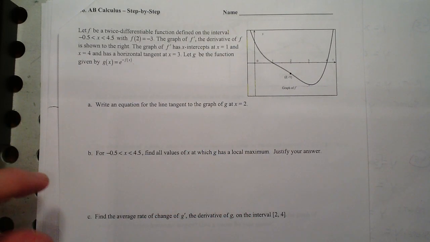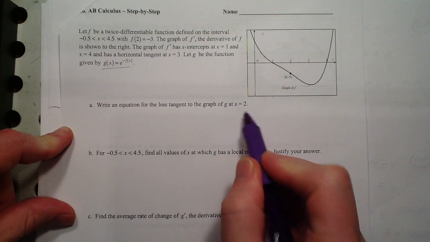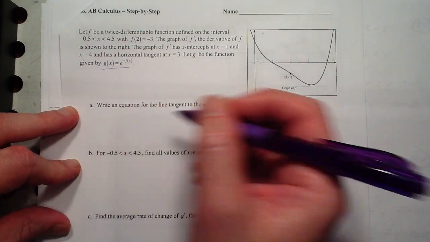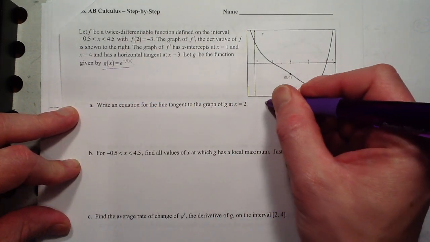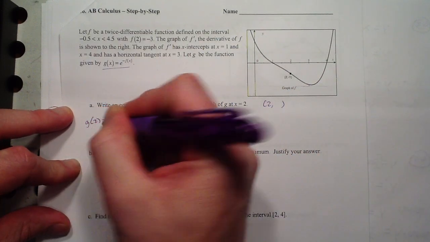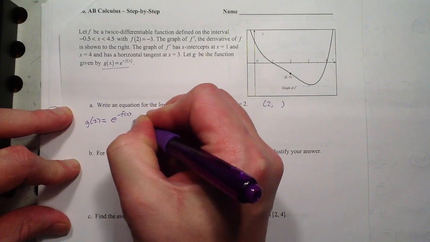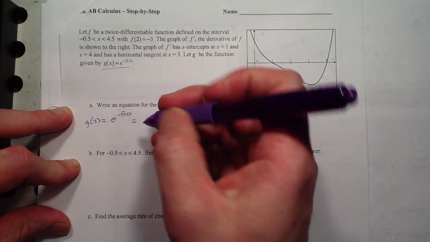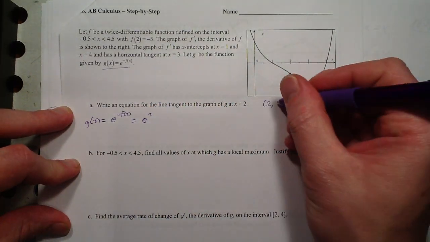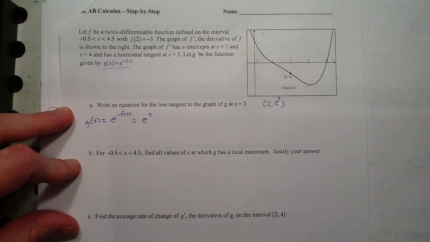All right, so first step, write an equation for the tangent line to the graph of g at x equals 2. Well, let's see. Can we find the point? That means I need to know what the point is. The point 2 comma g of 2. What's g of 2? That would be e to the negative f of 2. And f of 2 is -3. So the two negatives cancel out. That would be e cubed. So that's our point.